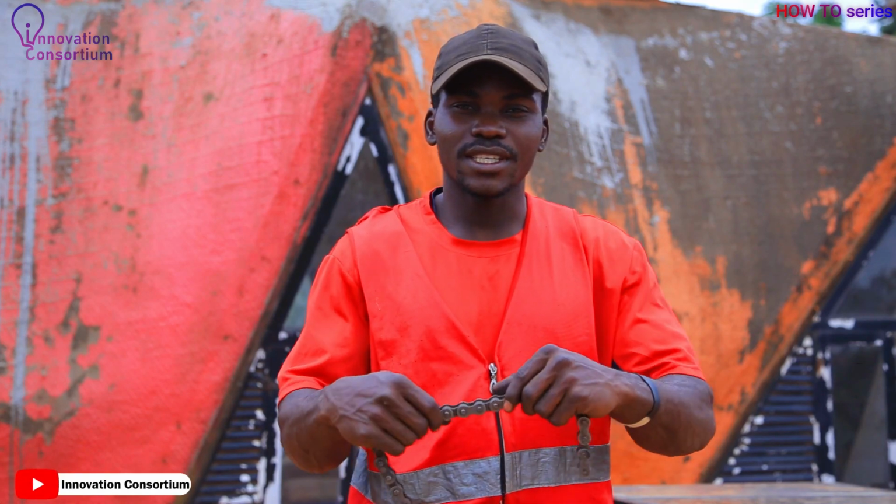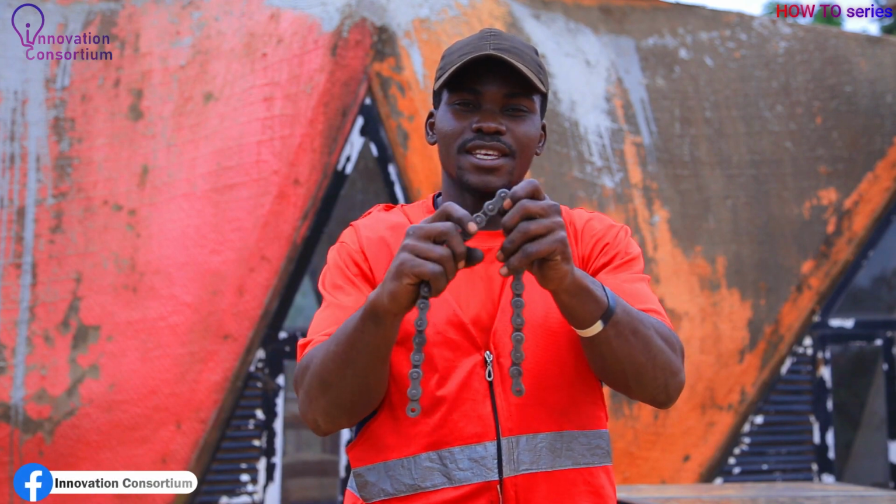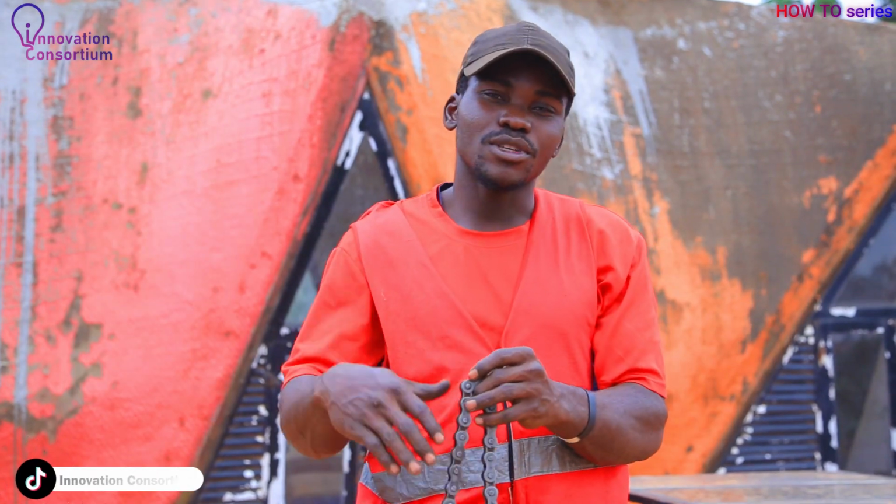So the engine is the driver, the sprocket is the driven. It could be a motor having a sprocket, where the chain meshes with the sprocket and transmits the power, the torque, from the motor to the driven end.